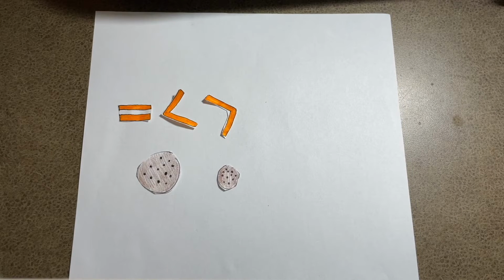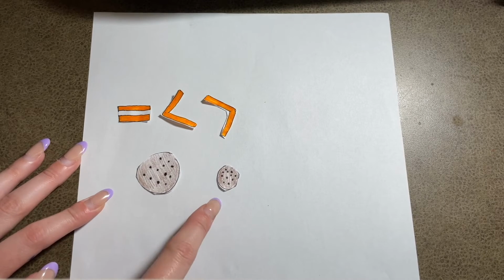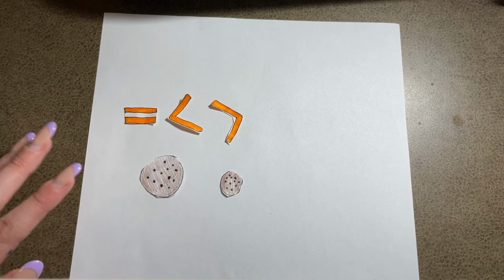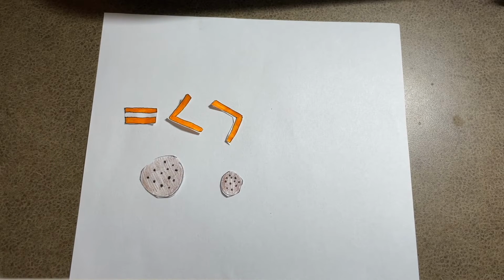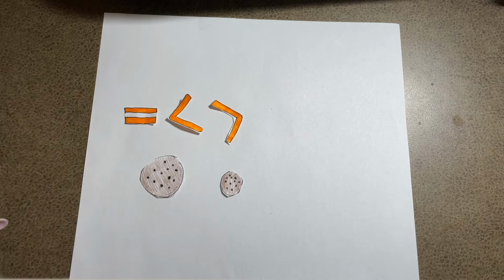So when we talk about comparing numbers, I want you to draw these cookies. So take a piece of paper and draw 2 cookies, one small one and one big one, and cut them out. Because we're going to basically be comparing these cookies to the numbers. Then we're going to be putting the bigger cookie with the bigger number and the smaller cookie with the smaller number. And it'll help you figure out what sign to use, because you're going to want to go towards the bigger cookie or the bigger number.